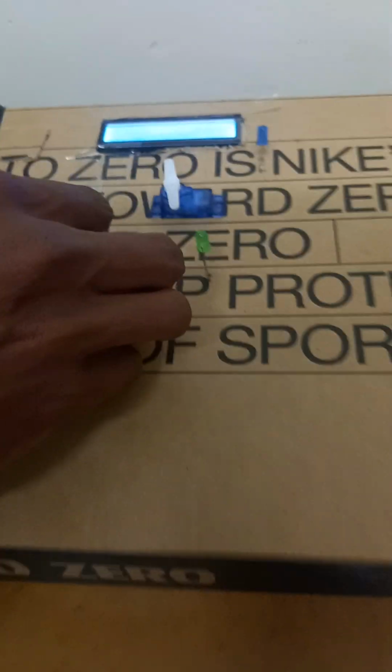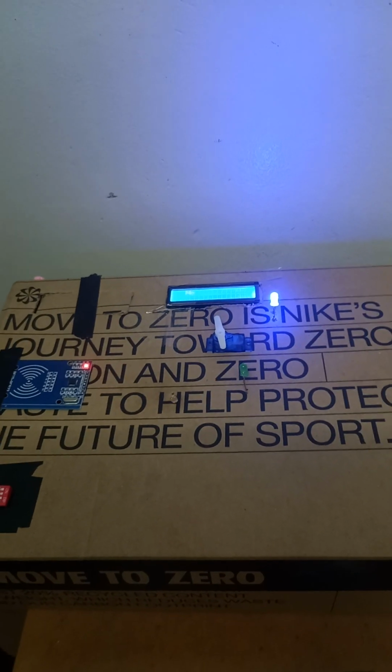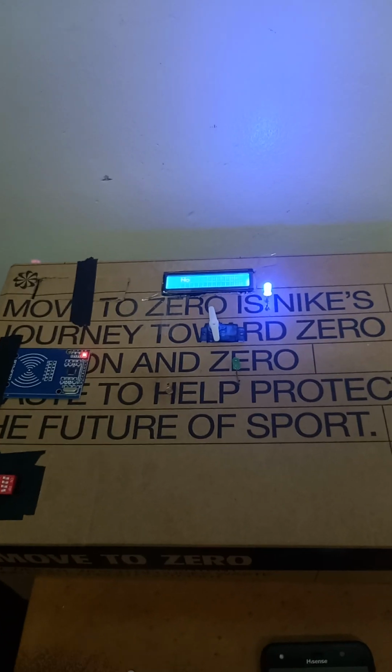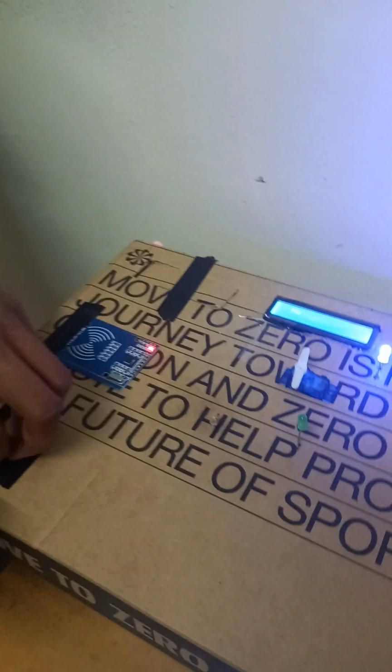Access granted. Okay, so now we are going to the LDR. We assume that it's at night now. If it is at night, the LDR will go on, which represents our floodlight or our lights, outside lights. Okay, now let's see what will happen in the presence of an intruder.